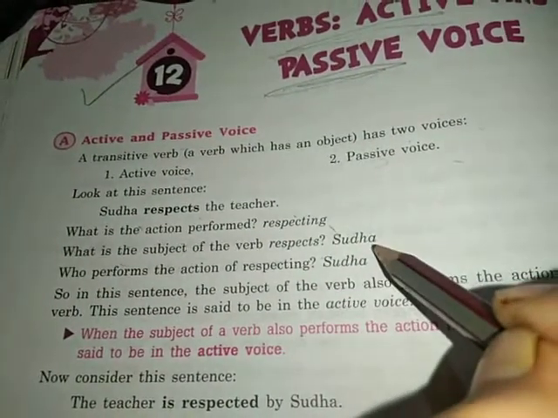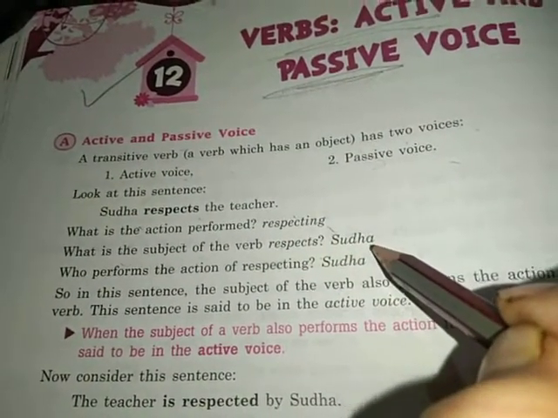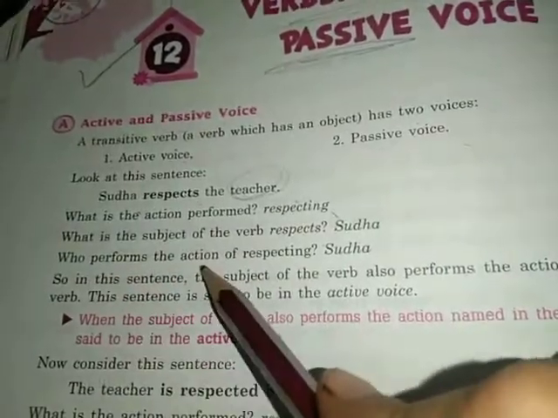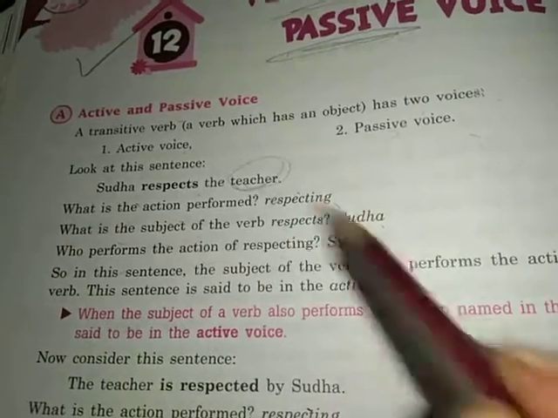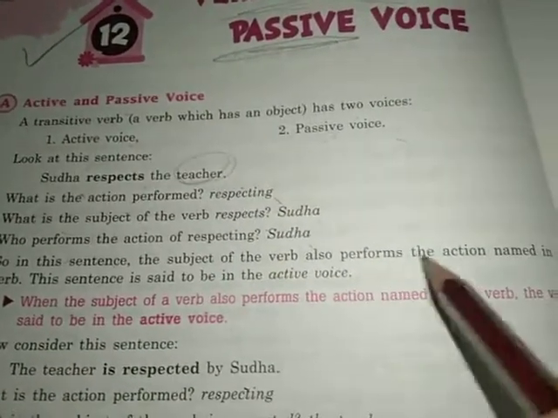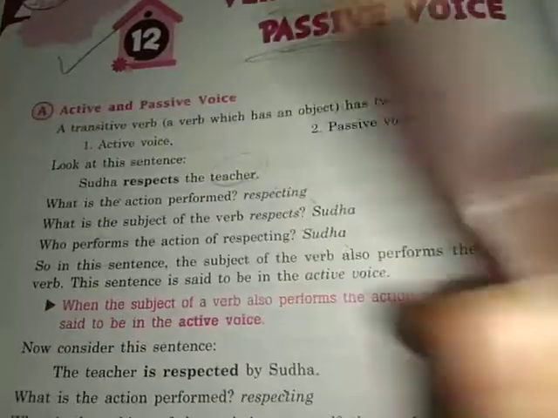Respects. Sudha. कौन respect कर रहा है? सुधा कर रही है. और object कौन है? Teacher है. किसको respect कर रही है? Teacher को कर रही है. Who performs the action of respecting? Sudha. So, in this sentence, the subject of the verb also performs the action named in the verb.